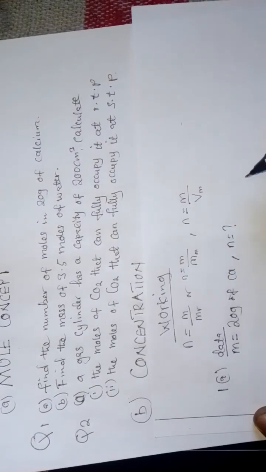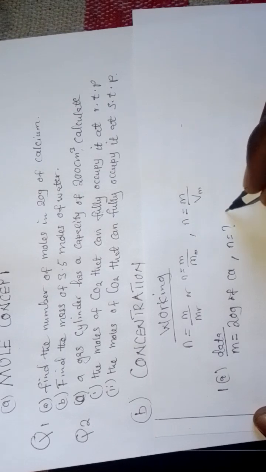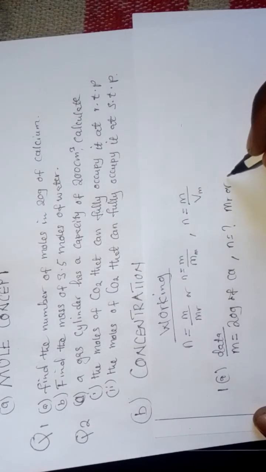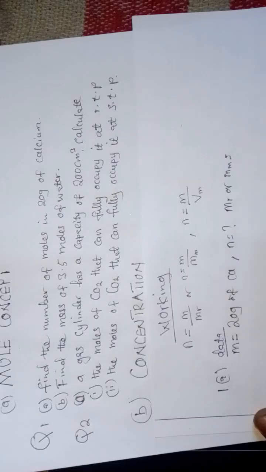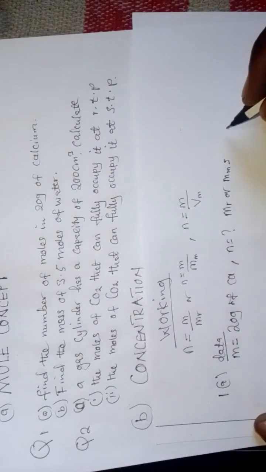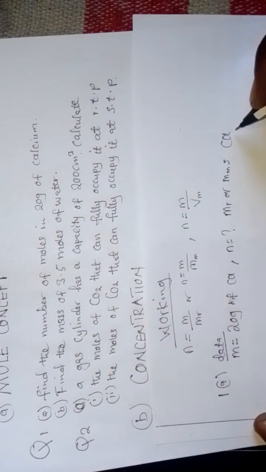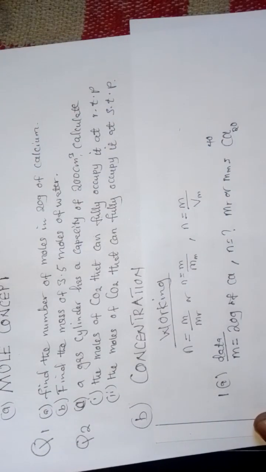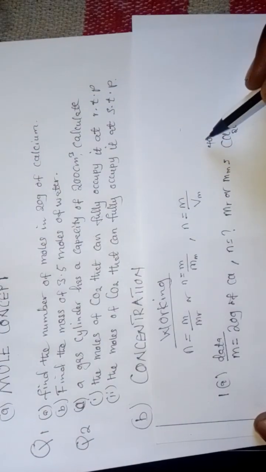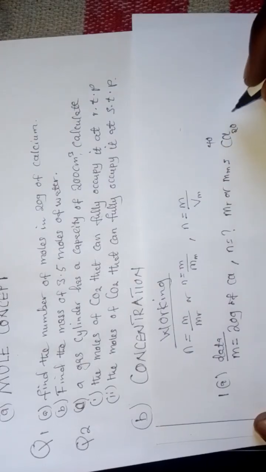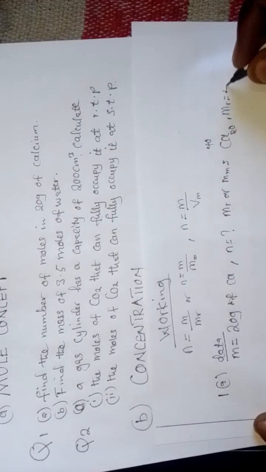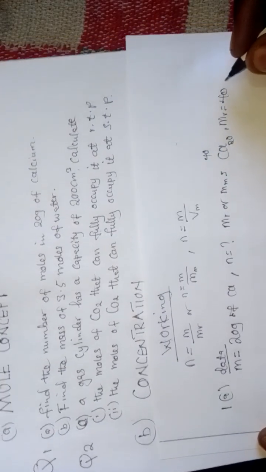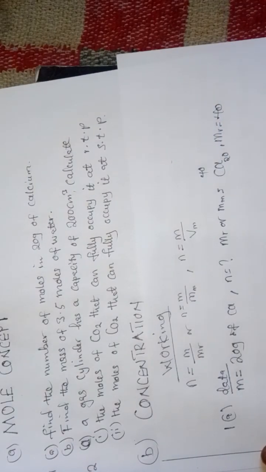So you can say Mr, or molar mass. If you look at calcium, the proton number is 20. The mass number is 40. So our Mr, our molar mass, our relative formula mass, is 40. So we can say Mr is equal to 40. That's what we need to know.